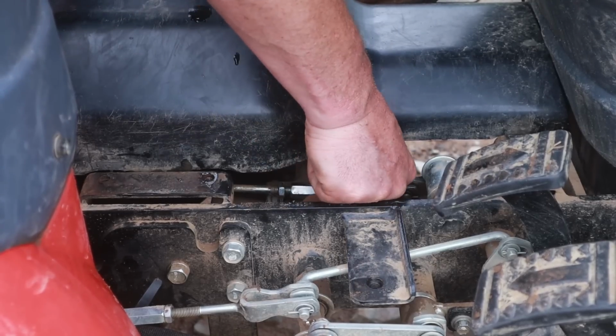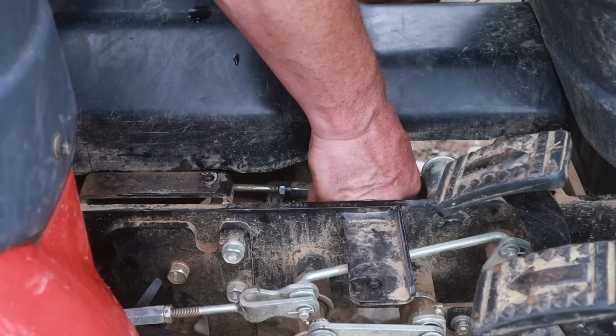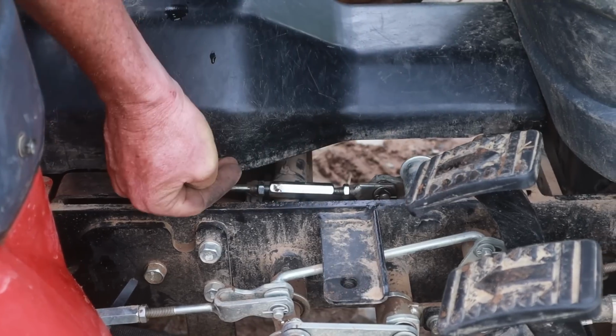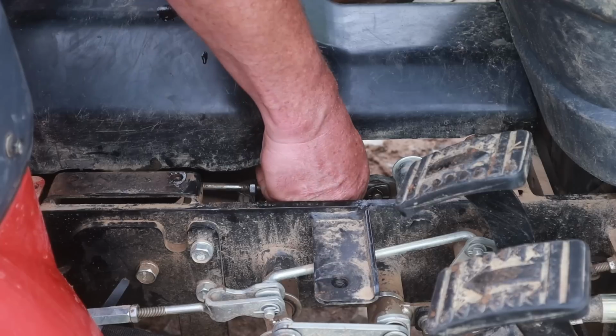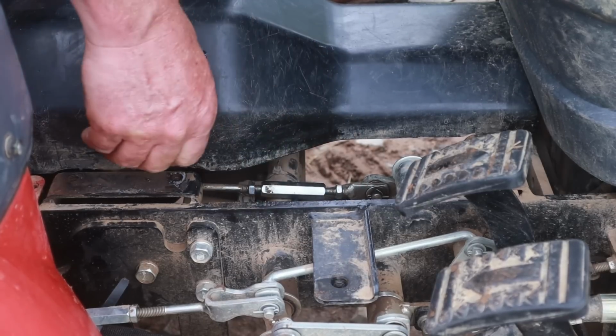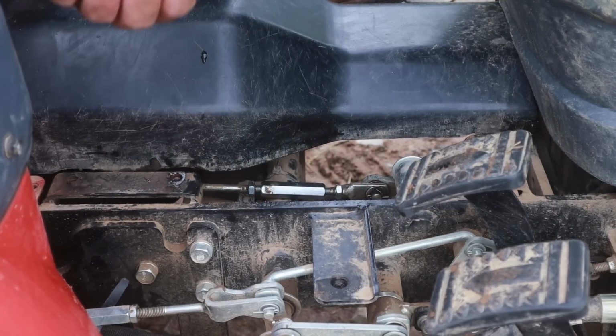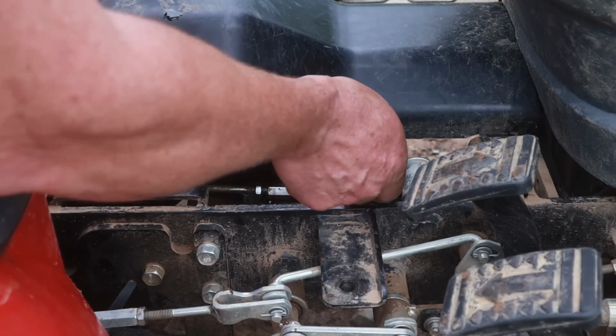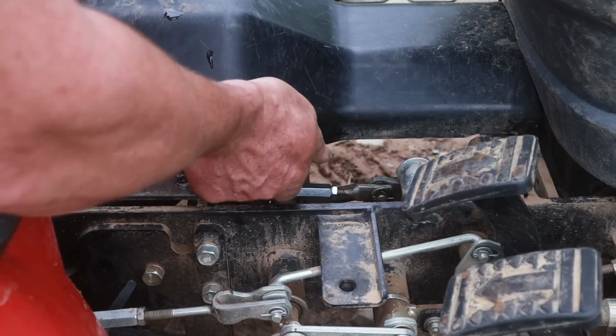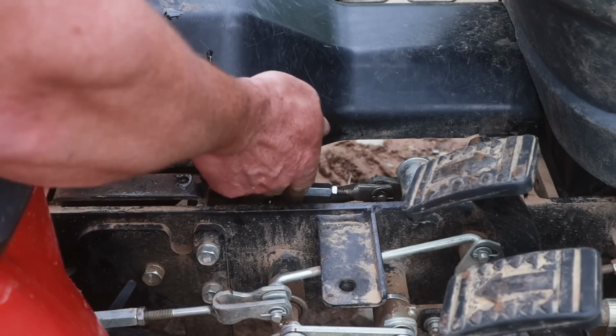If you're off a little bit, the tractor's going to start walking on you. See? I'm going backwards. Go the opposite way. That's not moving at all. Just got to do these two nuts on the side, same direction, because it is a turnbuckle.